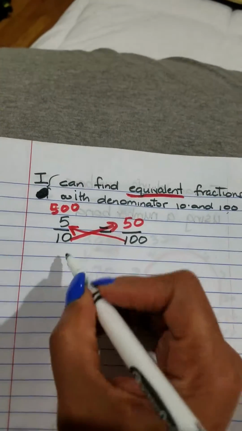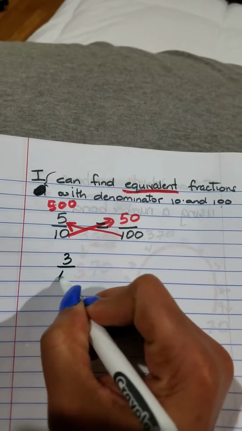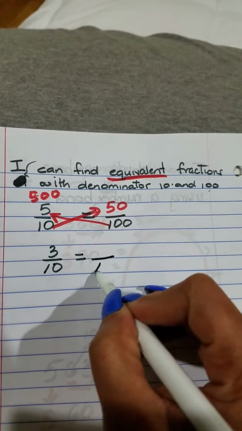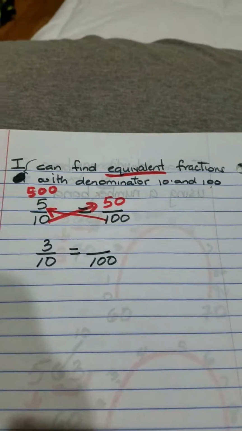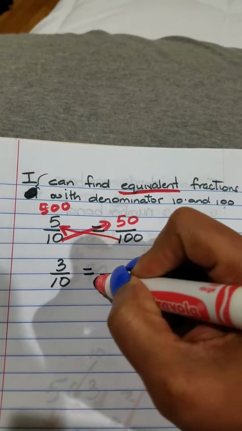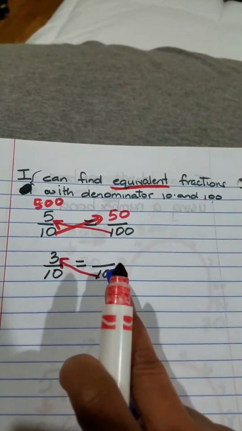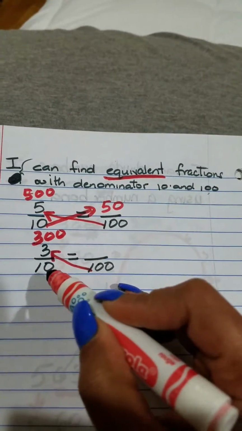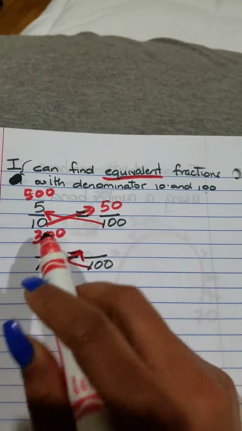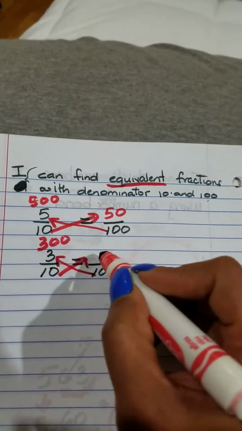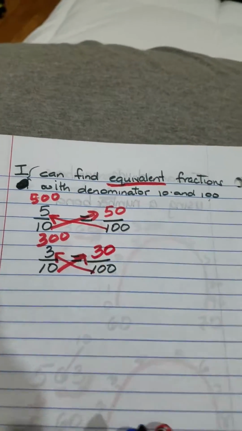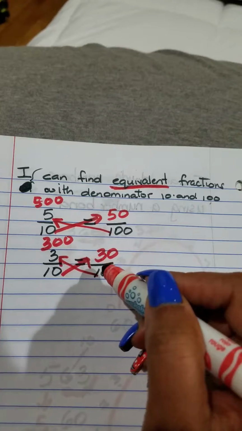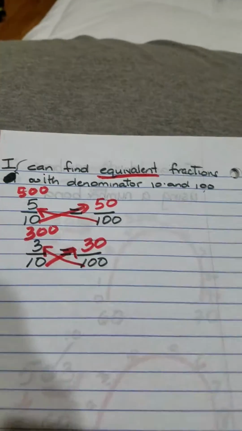Let's try another one. Well, what if we had 3/10 and we wanted to find an equivalent fraction with the denominator being 100? Again, we would multiply our denominator with the numerator, and we'll have 100 times 3, and that will give us 300. And then 10 times what number will give us another 300? 10 times 30 will give us 300, which means 3/10 is the same as 30 over 100.